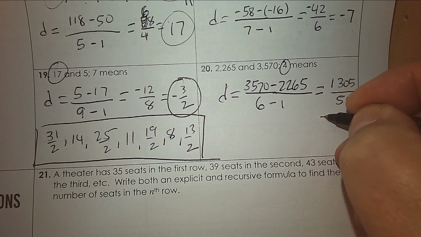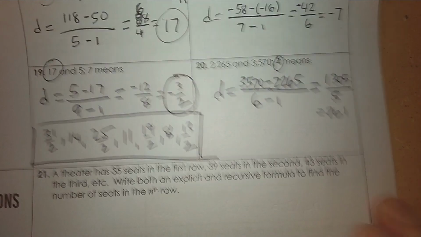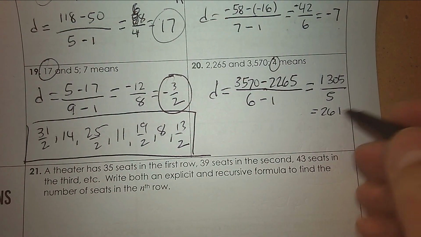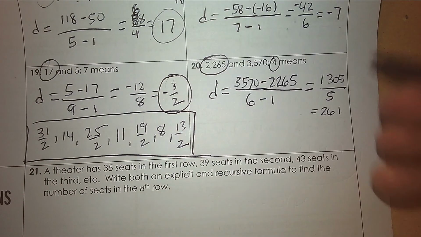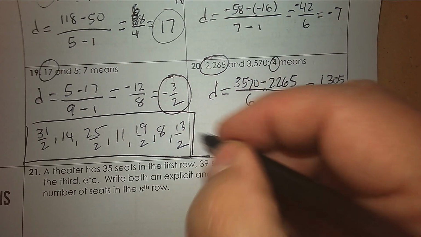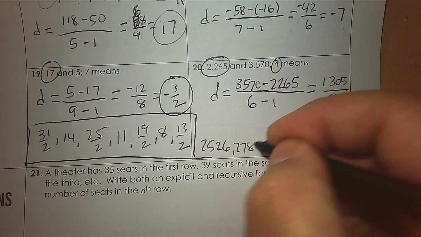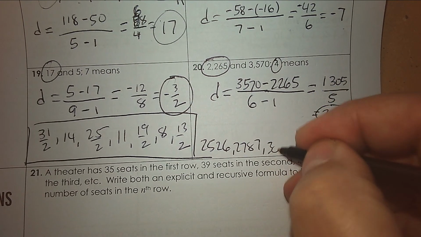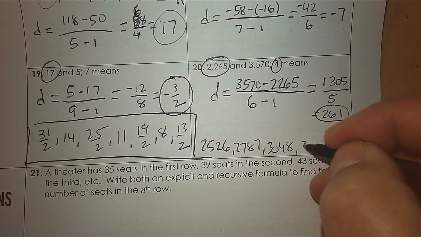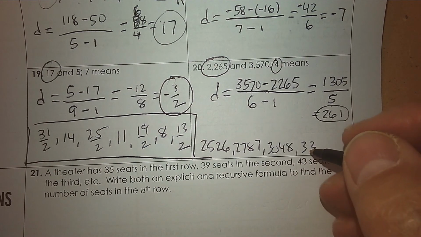And that answer is 261. So what I do is I take the first term and I add 261. And you can use your calculator. Add 261. Add 261. Add 261. And you just found the 4 arithmetic means.